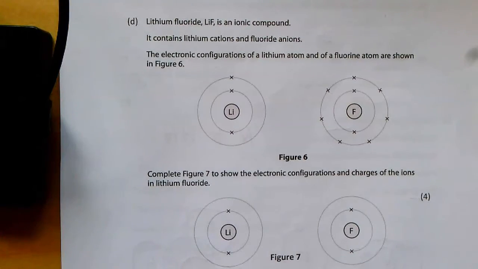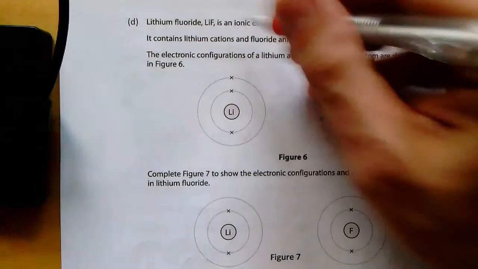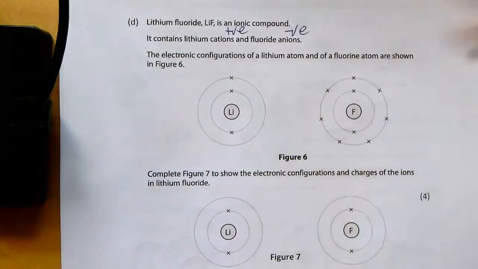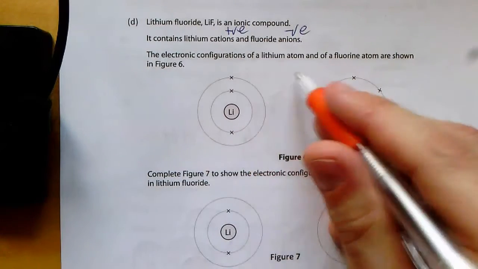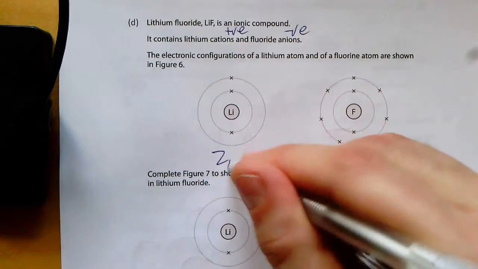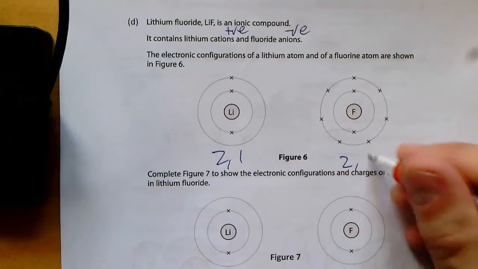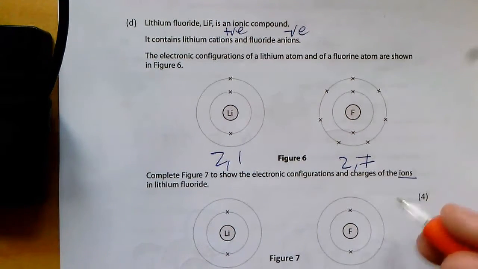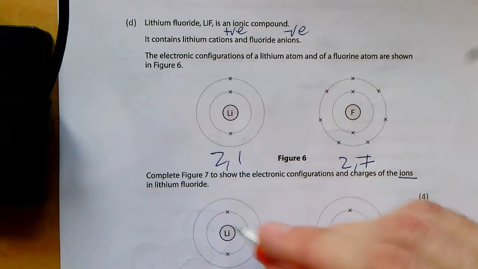Lithium fluoride is an ionic compound. It contains lithium cations. Cations mean positive ions, and anions mean negative ions. The electron configurations of the atoms are shown. So lithium is 2, 1, fluorine is 2, 7. Show charges on the ions and also their electron arrangement.